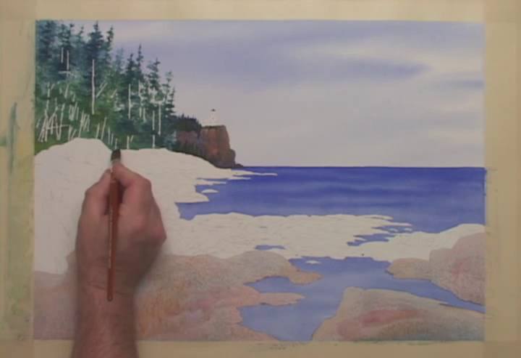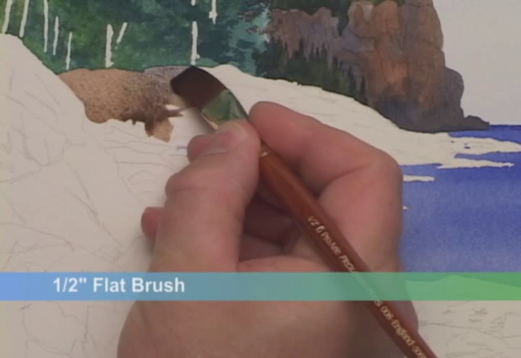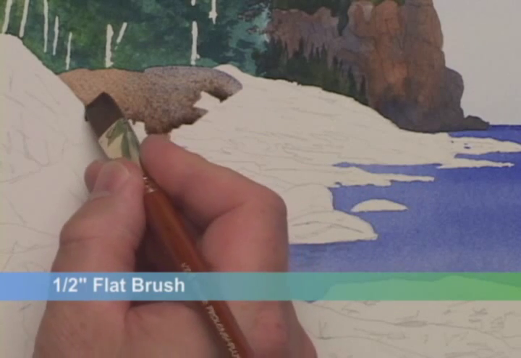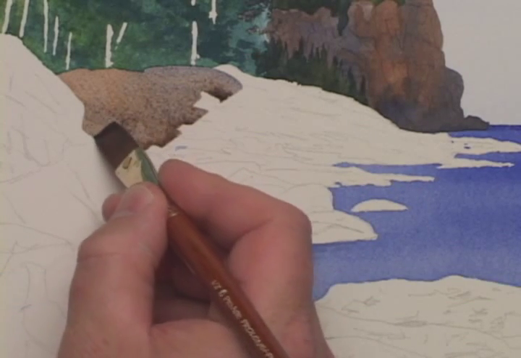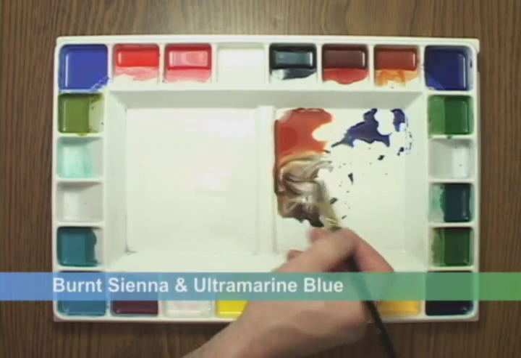Now I'm going to jump up to the most distant group of shoreline rocks. These need to be lighter in value than the distant cliff, but darker than the foreground rocks that I had just painted. Same rock colors.